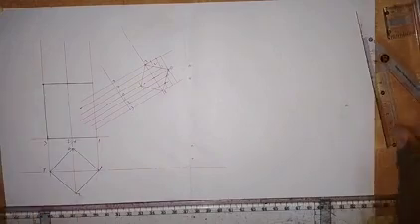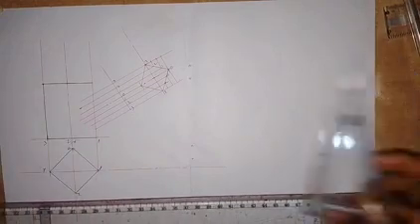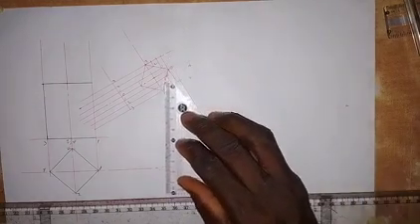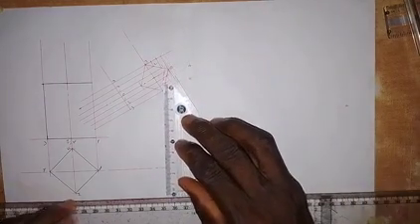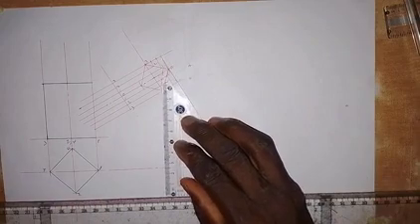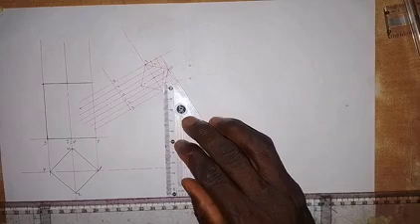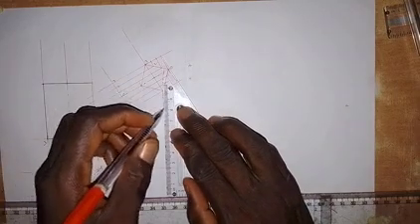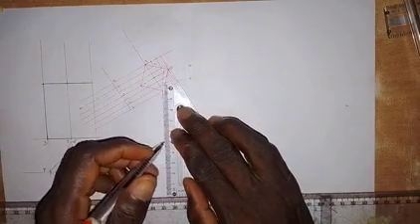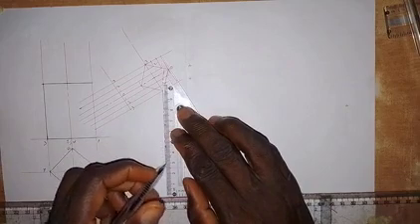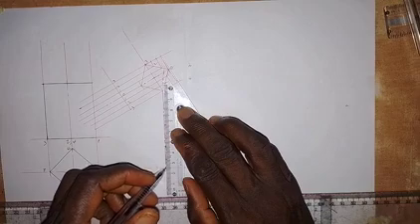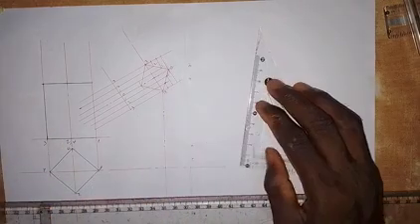Now let's come to the plan. So what I'm going to do here is draw a vertical center line from this point, as this is also a center line. So draw a vertical center line like this. It would be good if you can take your time to understand this work here.